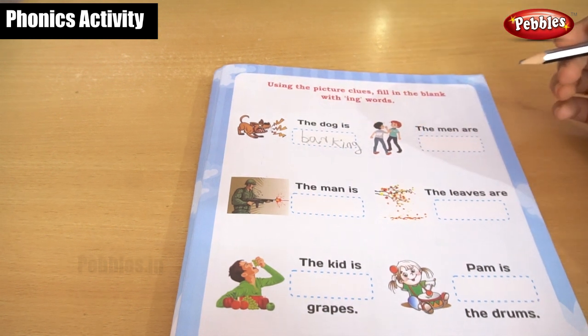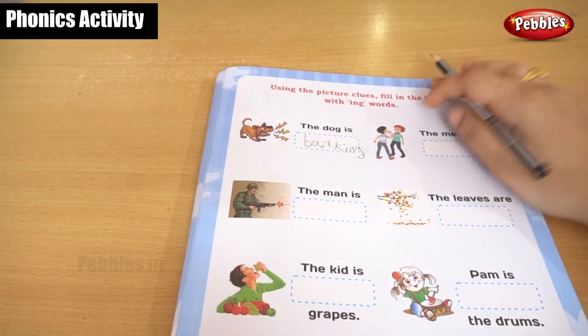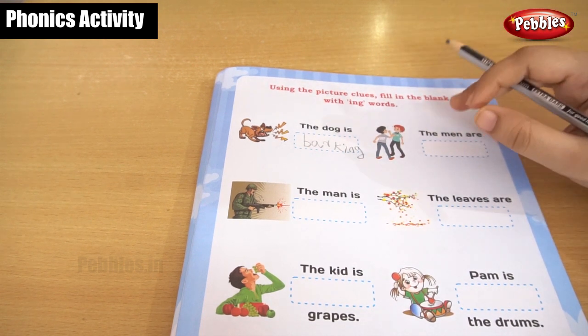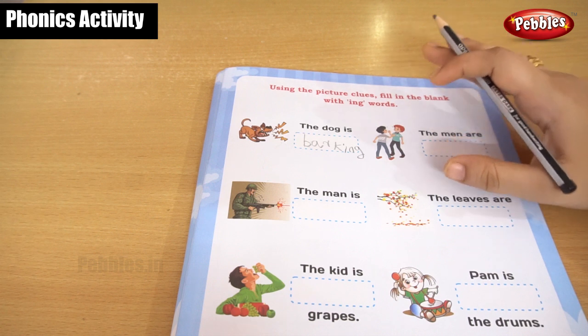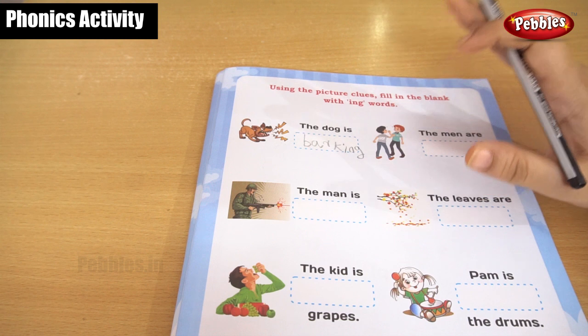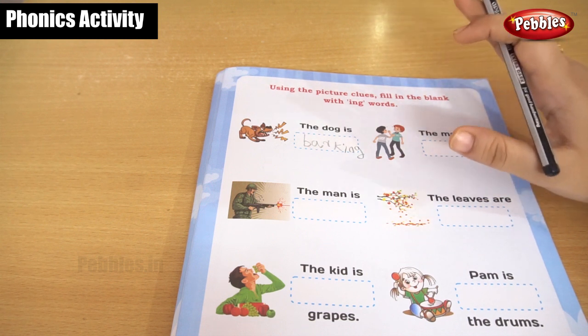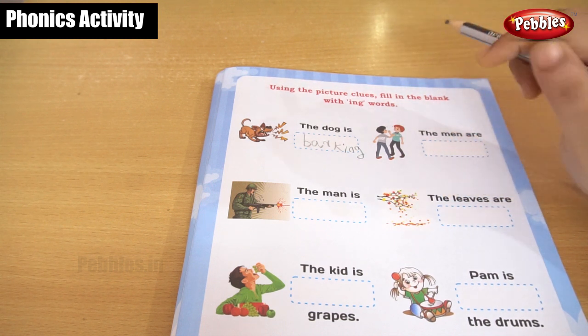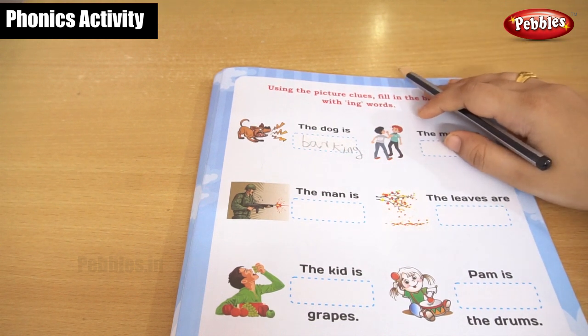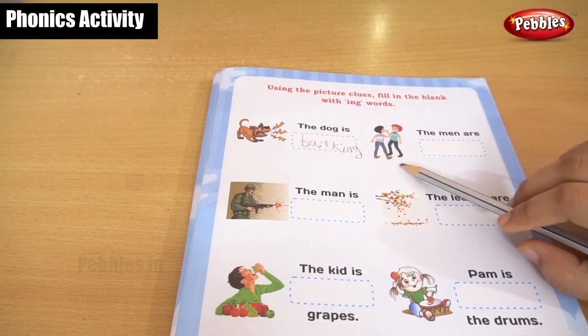Okay, what is the meaning of the dog is barking? Yes, the dog is barking means a dog is making some noise. Isn't it? The dog is making some noise. The dog's noise, we will say, is bark. If you add ing, then it will become barking. The dog is barking. Okay, let's move to the next picture.